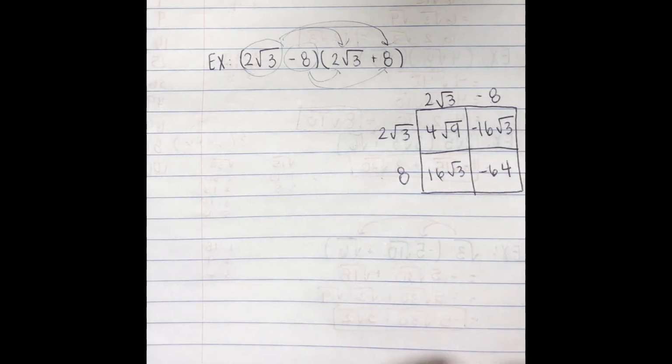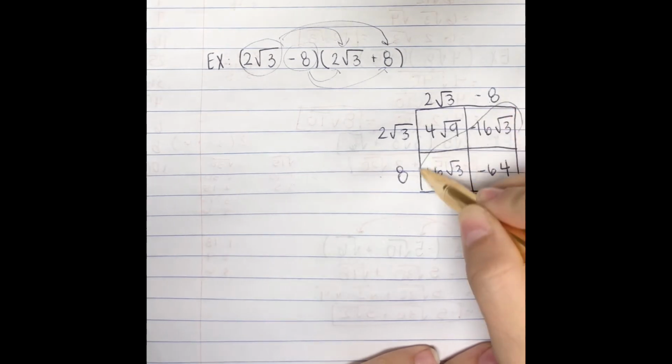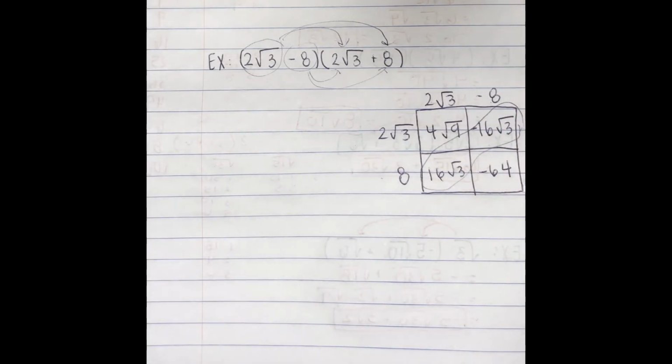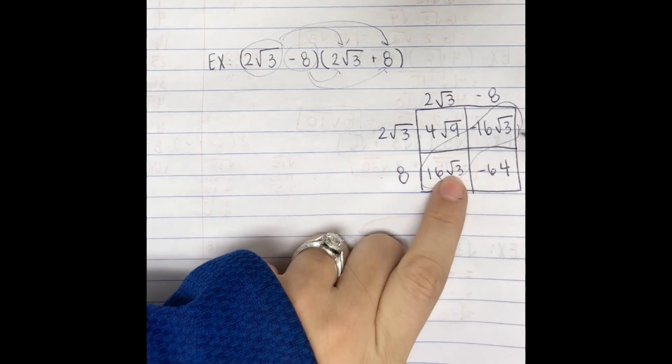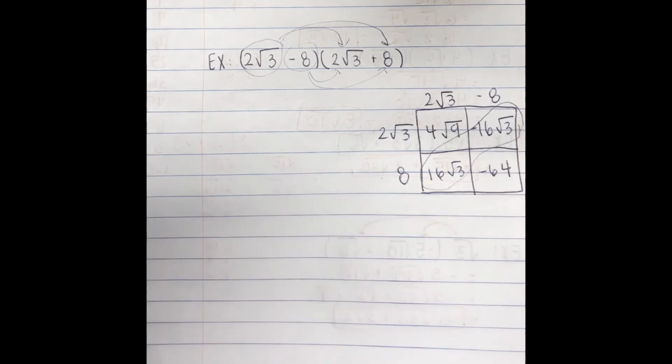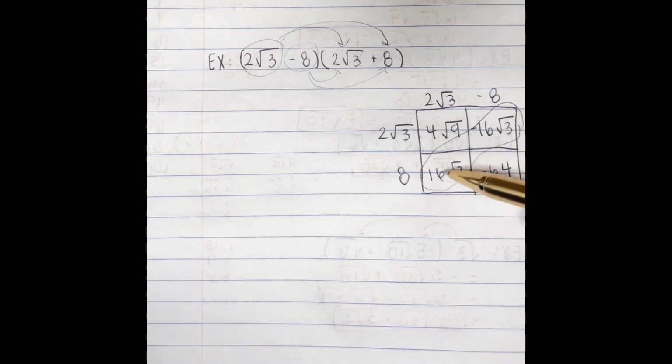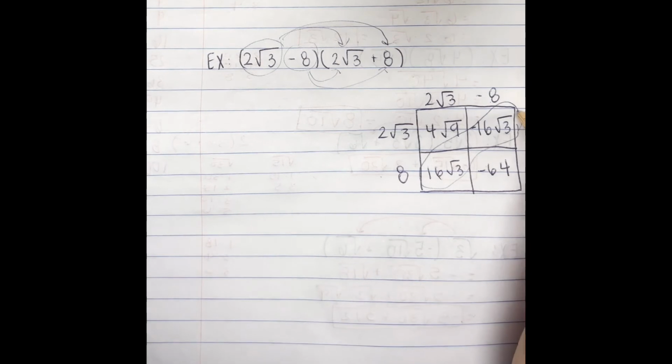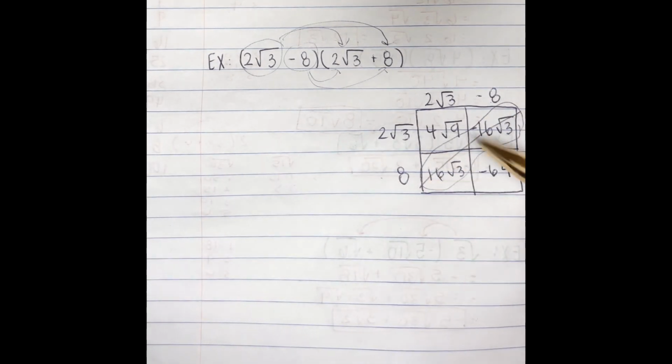Okay. If you notice right here, these were like terms, because they are like radicals, sorry, because they both have a square root of 3 on the end. So negative 16 square root of 3 plus 16 square root of 3, or 16 square root of 3 minus 16 square root of 3, they actually cancel each other out because 16 minus 16 is 0.